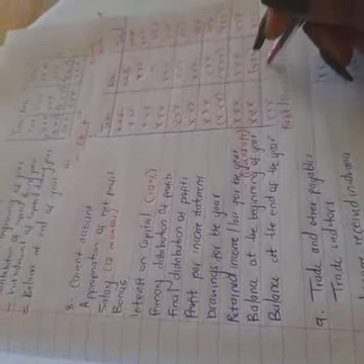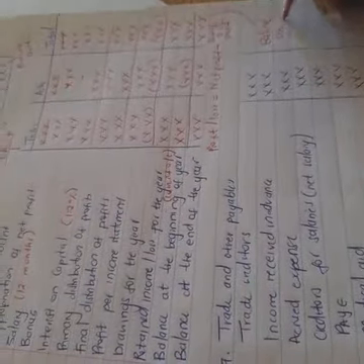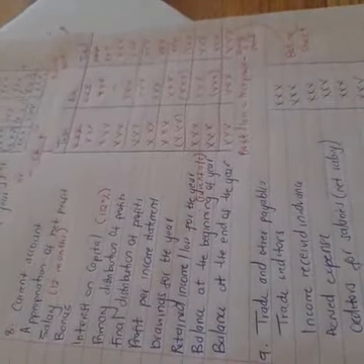Then you add your balances at the end for each partner. Then you'll get your total. This total also goes to your balance sheet, which we also call our statement of financial position. I hope this is clear, right? So this is your format, right?